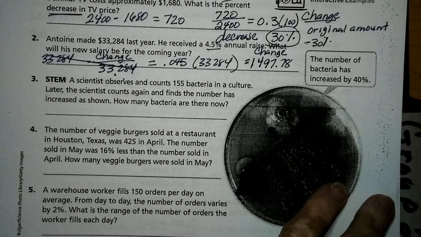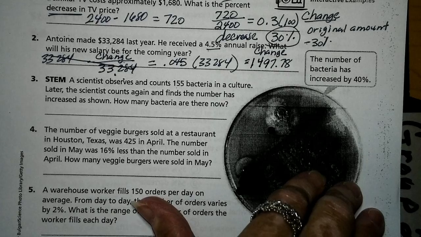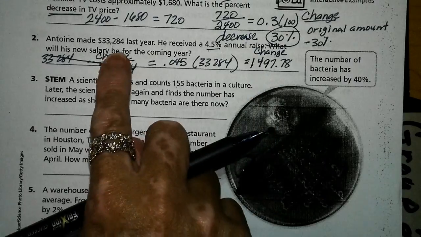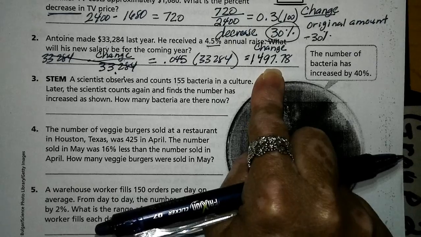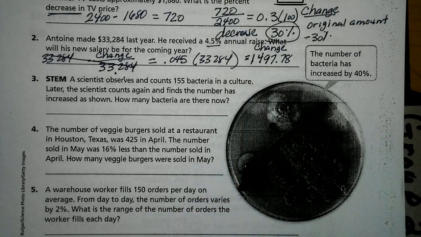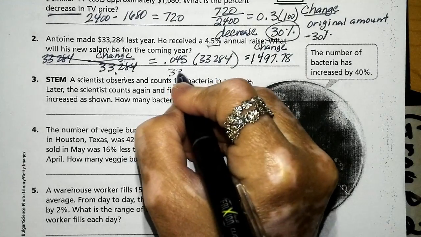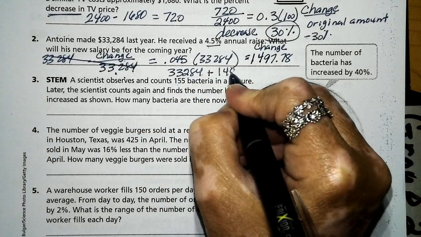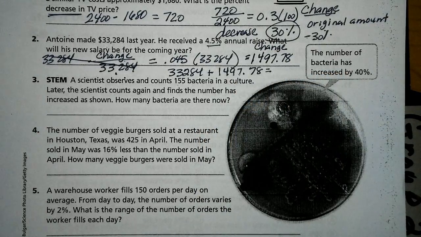All right, so let's go back and see what the question says. What will his new salary be for the coming year? So this is his pay raise. So if this is what he made last year and this is how much he's increasing, what do I need to do to find out what he's making this year? Add it to the original. Yeah, go back and add it. So 33,284 plus $1,497.78. And what do we get?